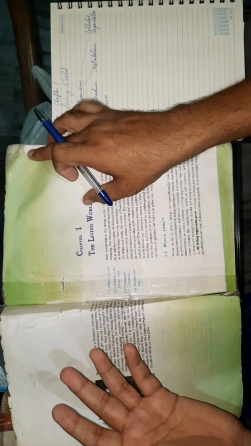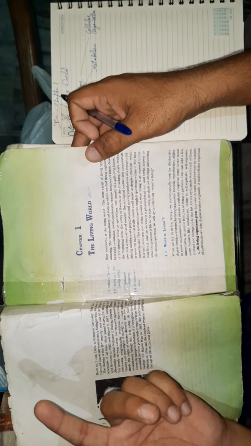For example, take the growth of a plant or an animal, or a non-living thing. A heap of sand also keeps on accumulating. Whenever a river comes from upstream, it brings a lot of particles along with it, and they get accumulated on the floor, so they also increase.